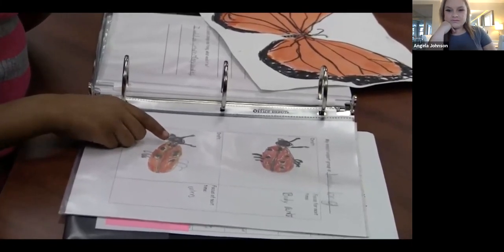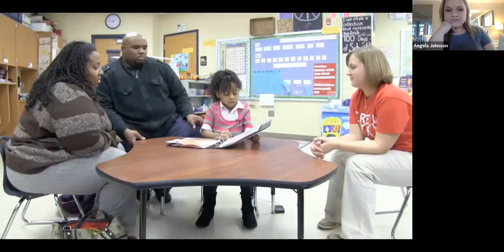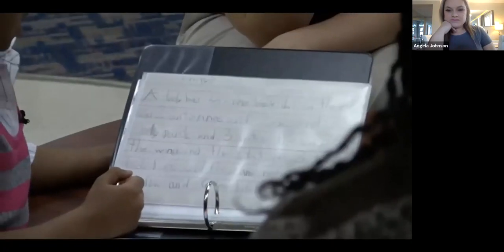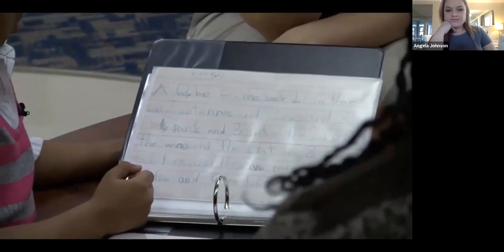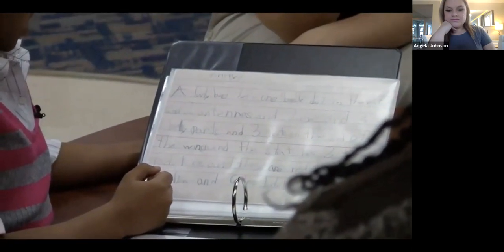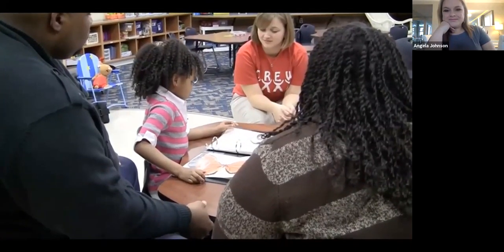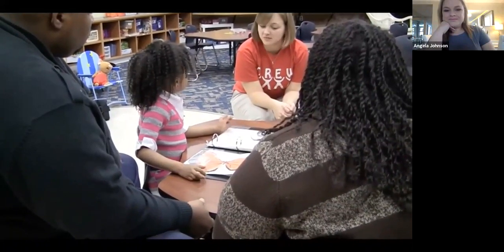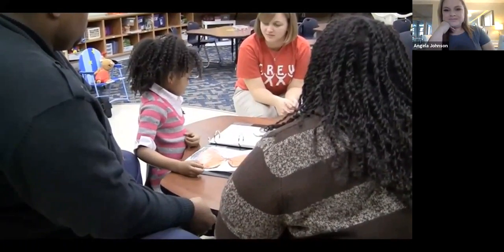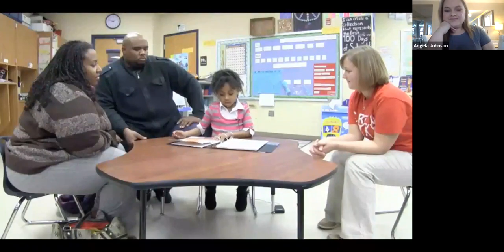The state has 3 types of ladybugs. They are red and orange and yellow. So that was our first draft, right? So what would you like to work on for your next draft? Do finger spaces. Okay. That's a great goal. You will practice and practice to get really better.